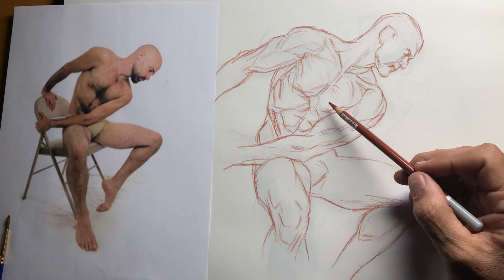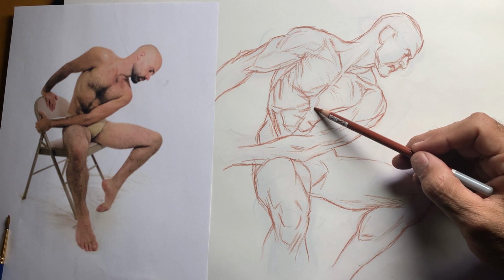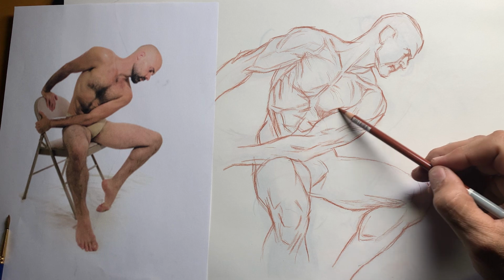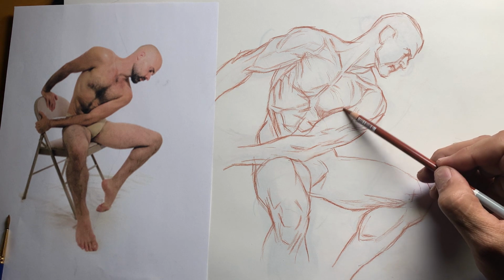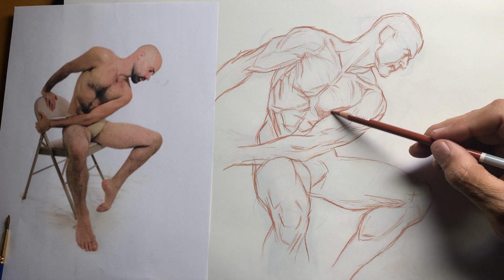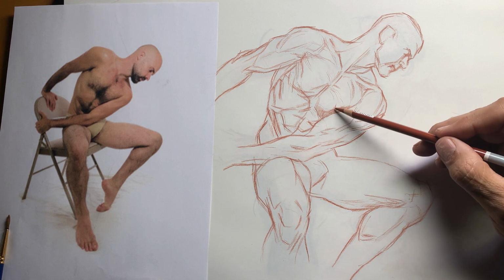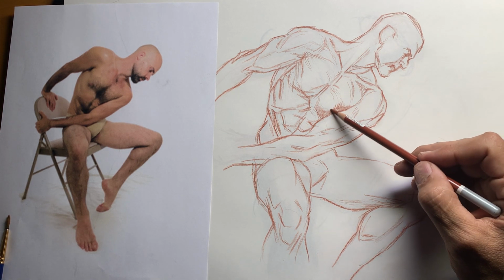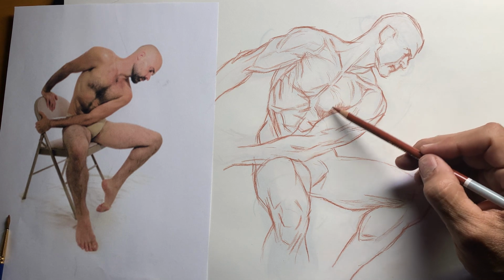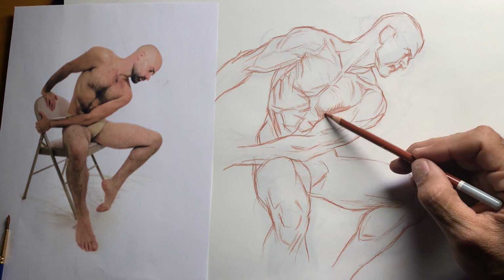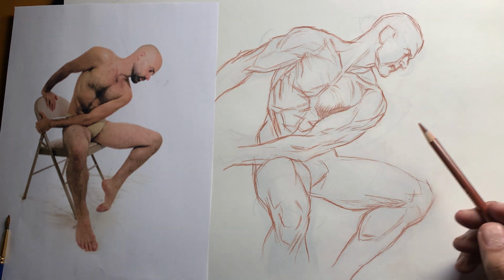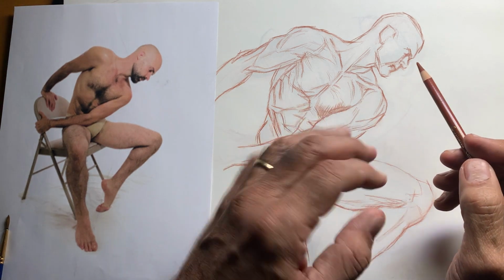And blocking. Voy a bloquear las áreas oscuras. Blocking is to separate light from shadow, okay? And of course, I try to follow the form doing this. Describe the direction of the volume. Okay, I never try to go in another direction.